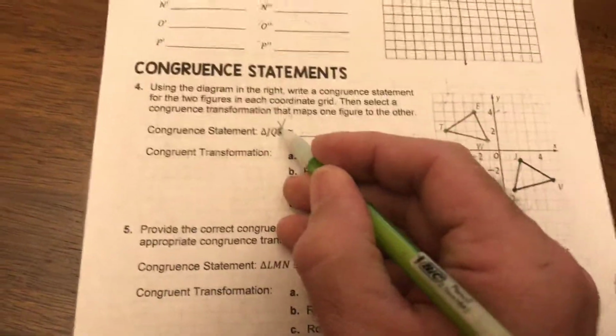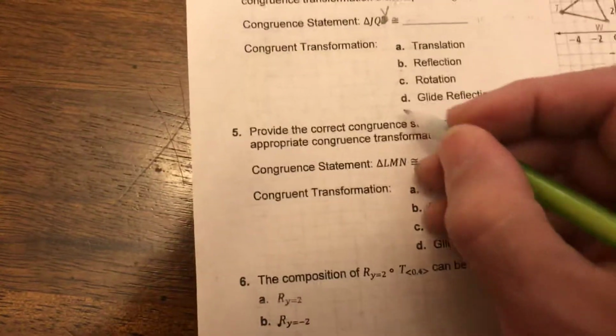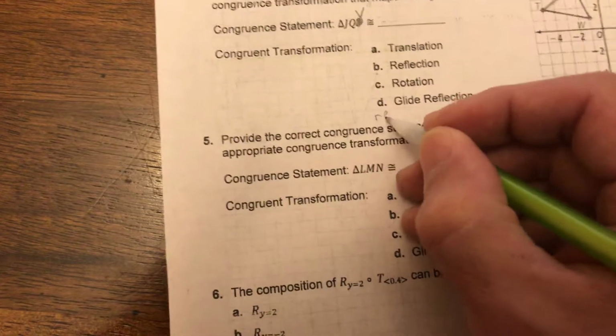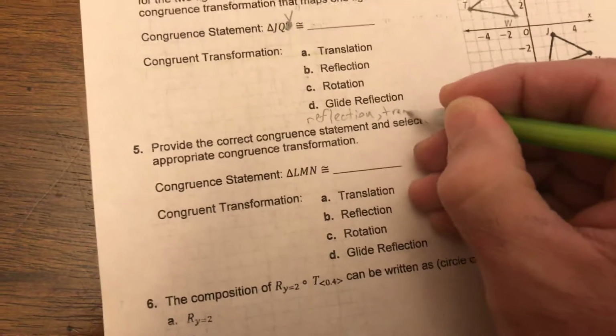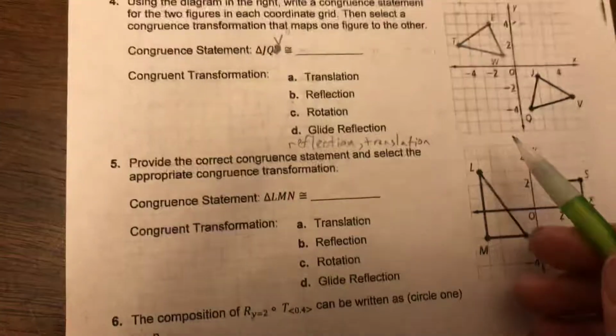Now, a glide reflection is pretty simple. Glide reflection is a combination of a reflection and a translation. Does not matter what order. Okay, doesn't matter which one. They're commutative, which means you can do either one first, and it will end up the same way.